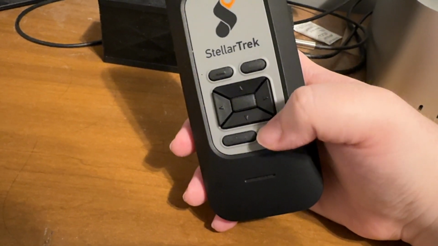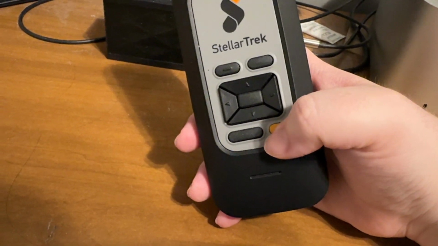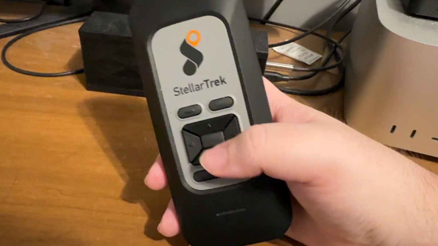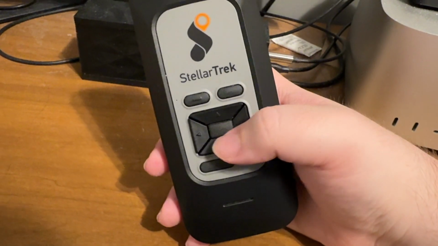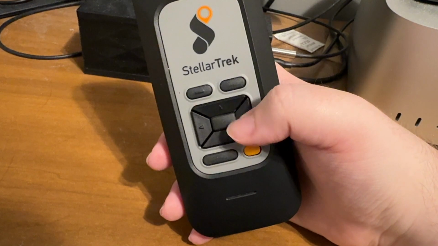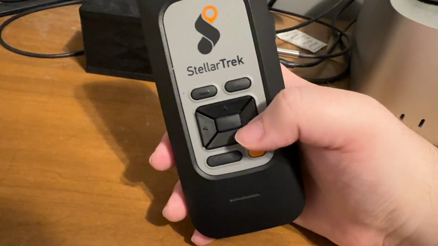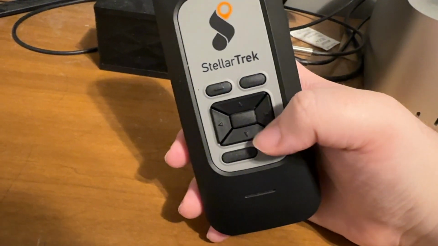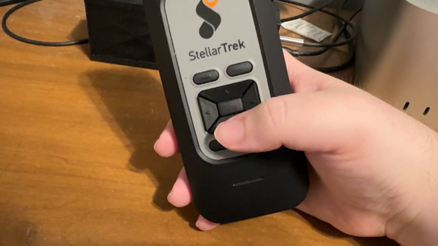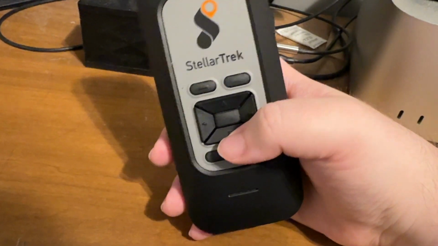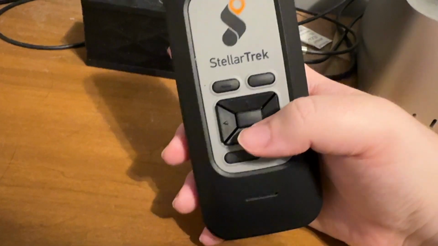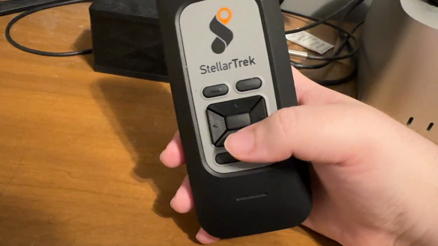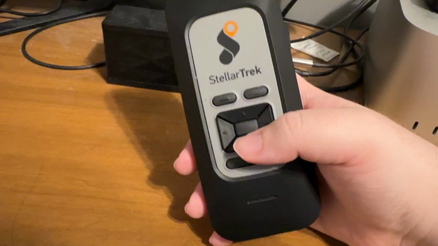But overall, it's a very straightforward process, as you saw, to enter an address on the StellarTrek. And once it's there, it gets saved as a landmark, so you don't have to worry about it again. It's going to be right there for you to use when you are ready to navigate to that destination again. And if you do want to remove it, that is very straightforward as well.